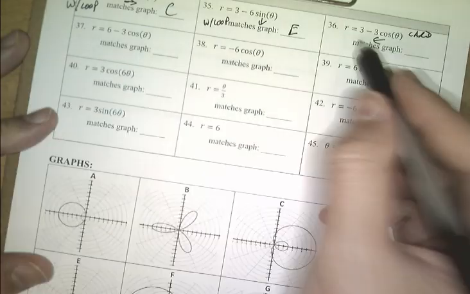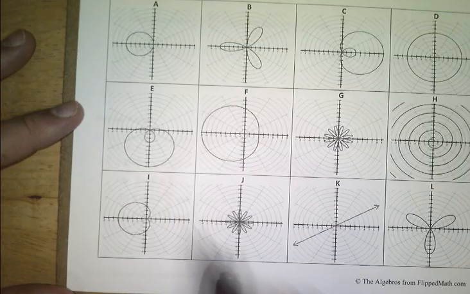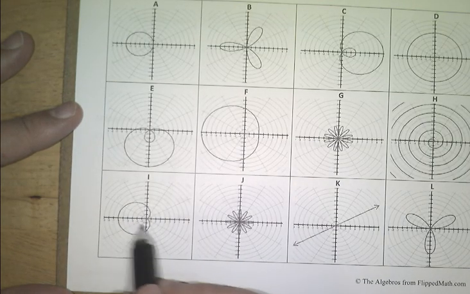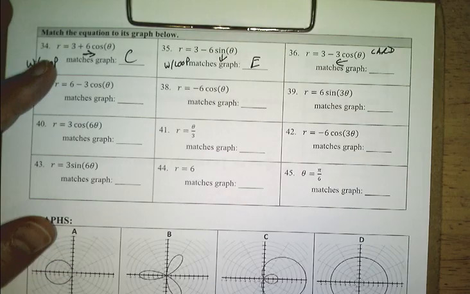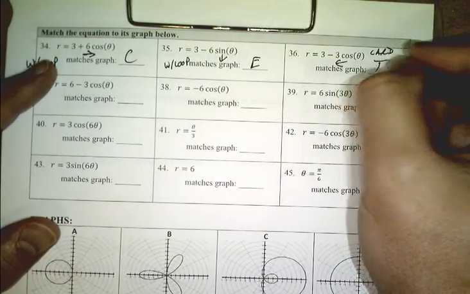So 3 plus 3 is 6. So it should come all the way out to 6. It does. So that is that one. So this one should be I.